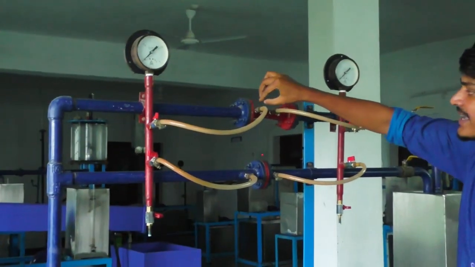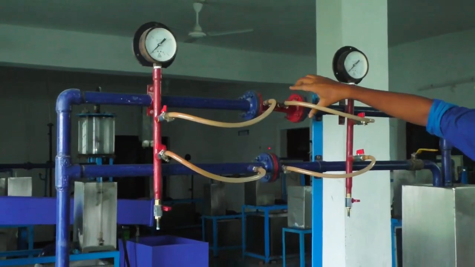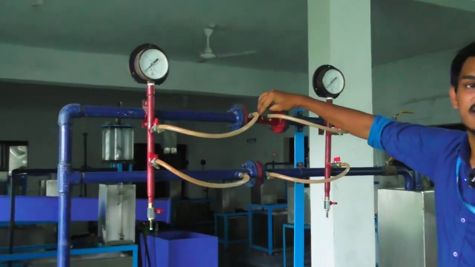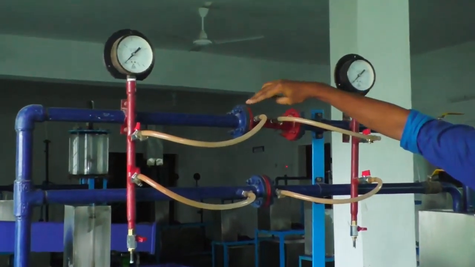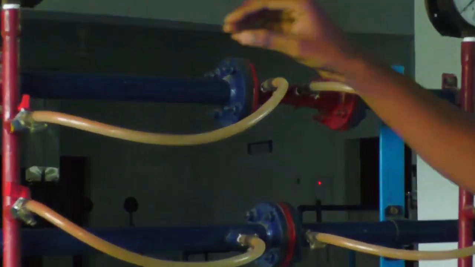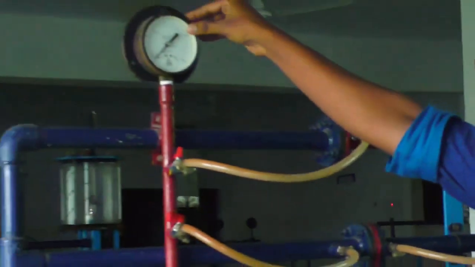Okay, there is a gradual decrease in diameter and again it will come to its original position. Because we are changing the diameter from D1 to D2, there is a loss of energy, right? There is a head loss.